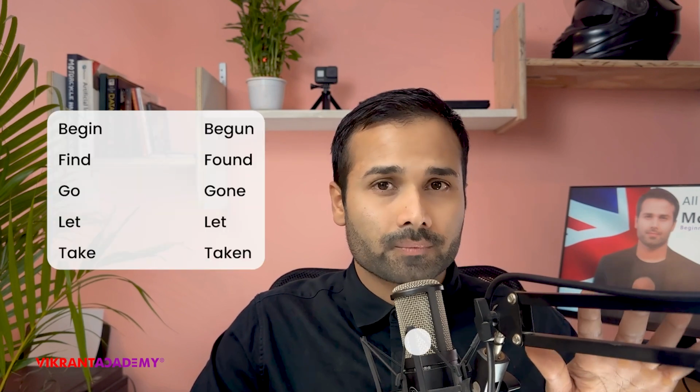But you must remember, there are certain irregular verbs and there is no rule of replacing any alphabets. All you have to do is remember these verbs using your dictionary or from wherever you can get them, because these are Old English and there is no rule for such verbs. The verbs are begin, begun, find, found, go, gone, let, take, taken. There is no rule for this and you have to remember them.